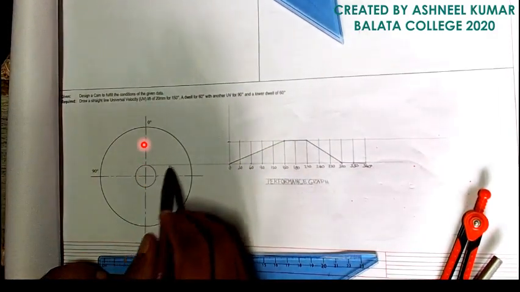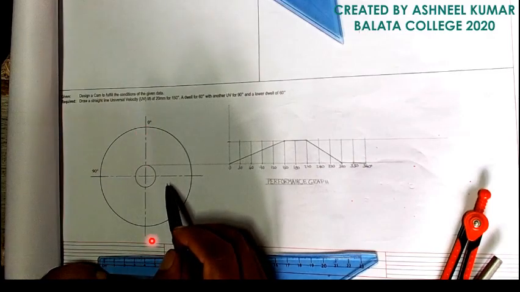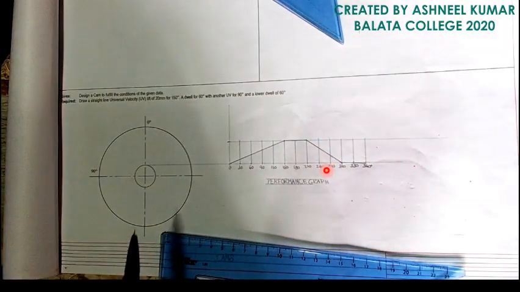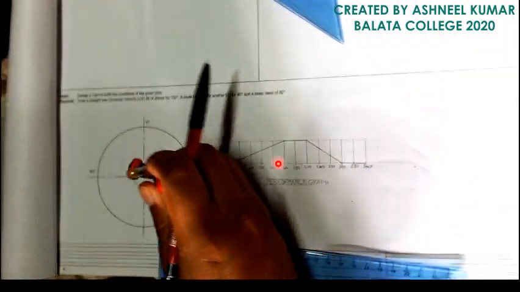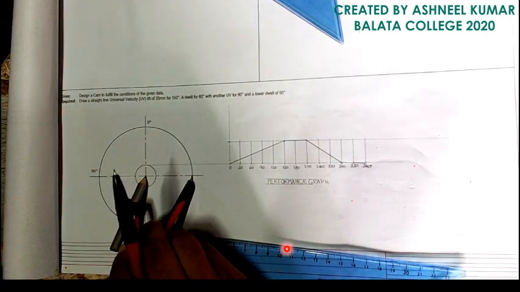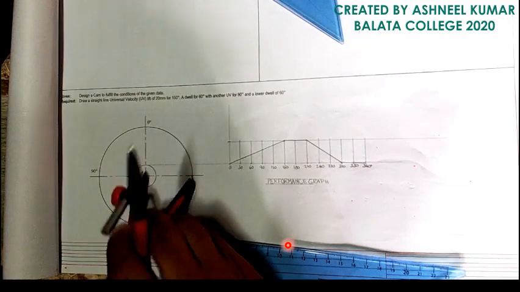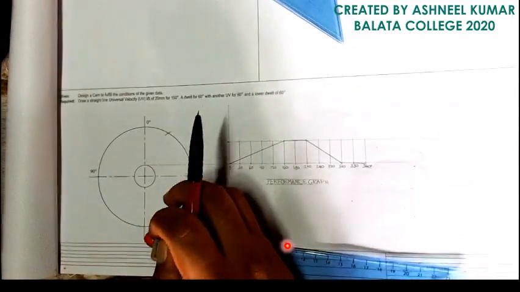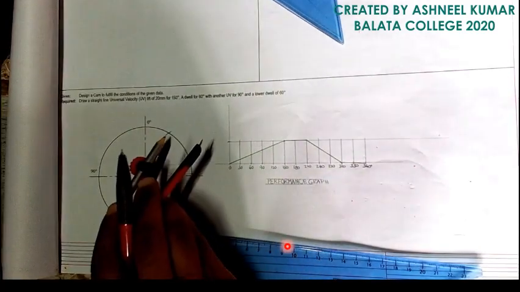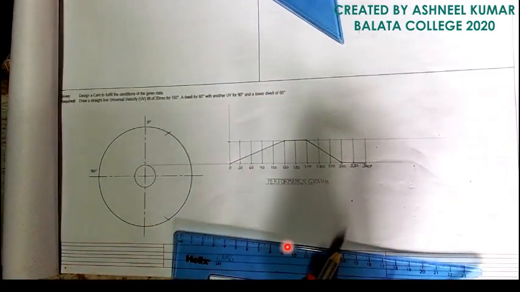Right, so from that performance graph, we are going to draw the cam profile here. This is the place we are going to draw the cam profile. So first thing you're going to do there is divide the circle into 12 equal parts. You also know how to divide the circle. From there you take it to the center, then mark it up and down. You are going to do that from all the four corners of the center line.